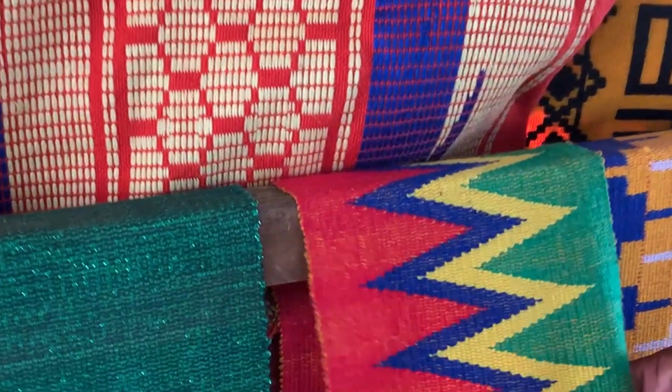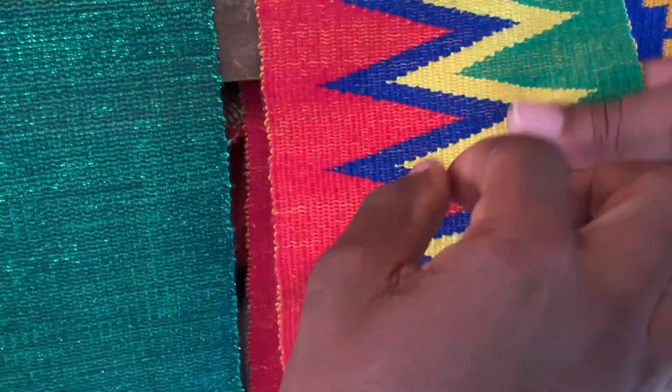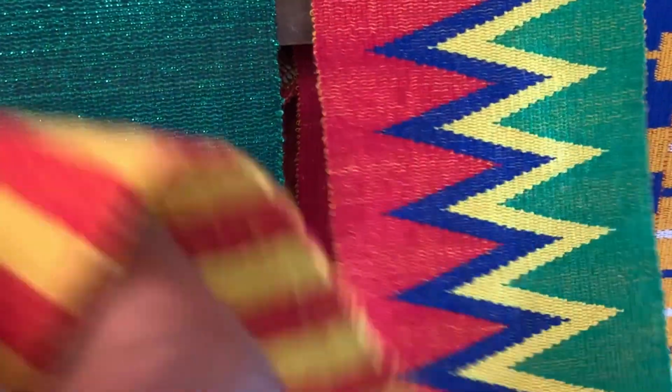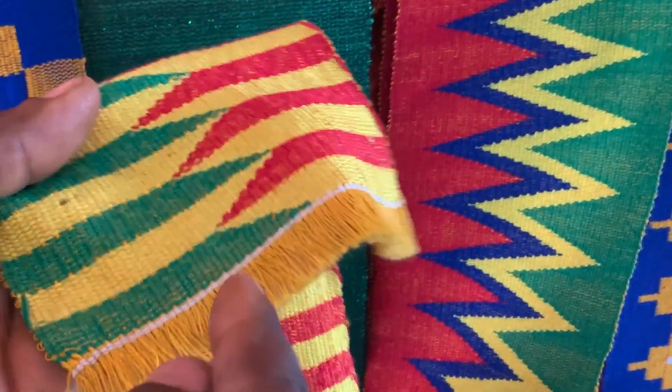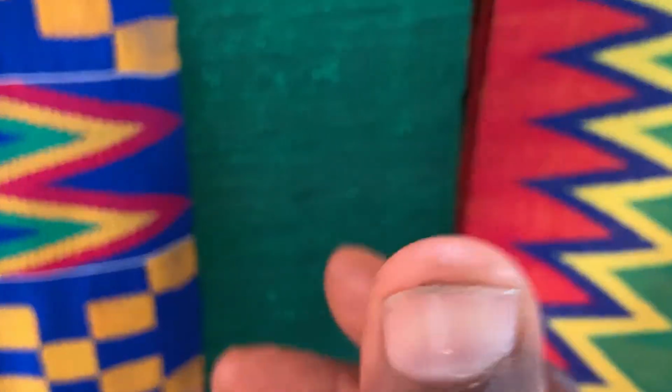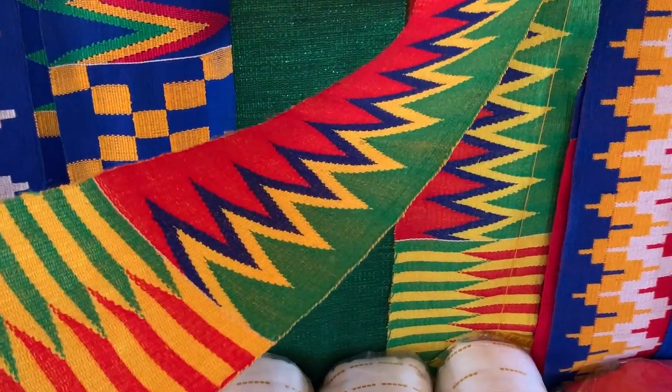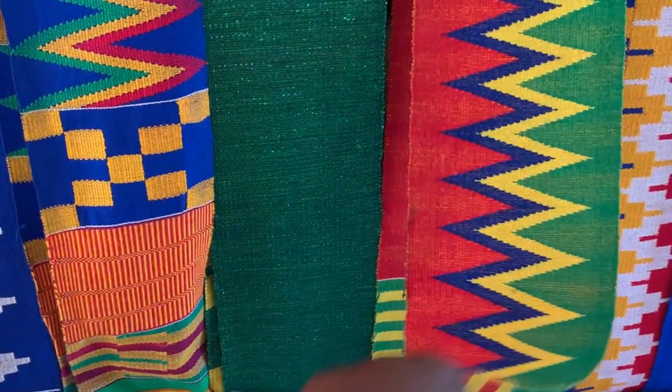And this one here is a typical example of the triple weaving that I was talking of. You see here, this is the background of the piece. But when you come to the middle, you are not going to see this part again. So all these that you see here is a triple weaving. It's a typical example of the triple weaving. So that's how it is.